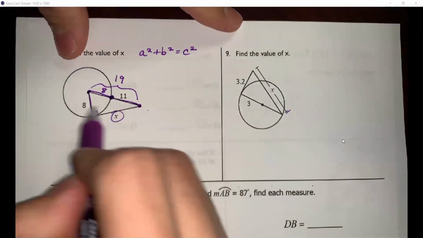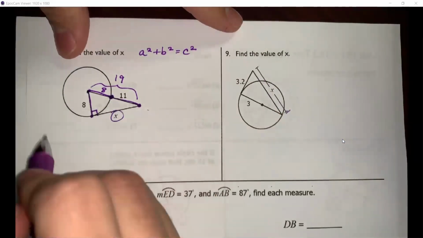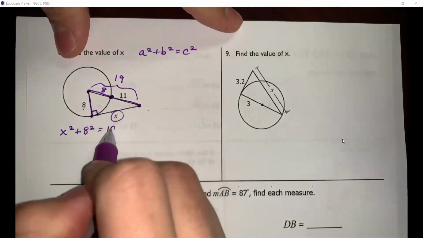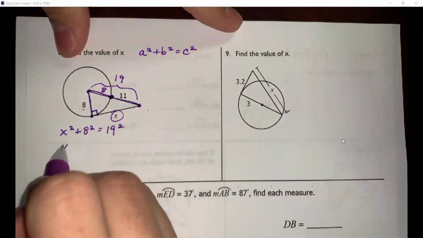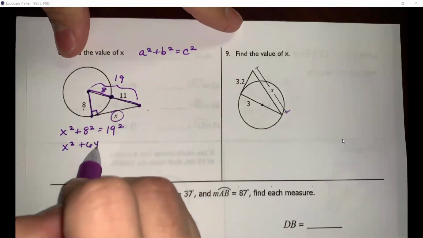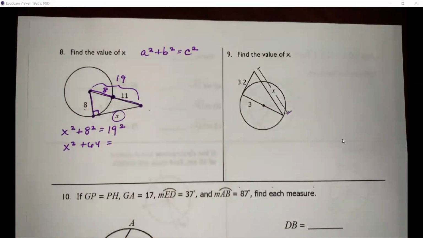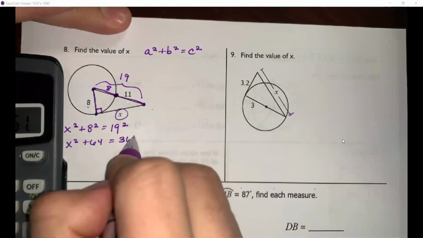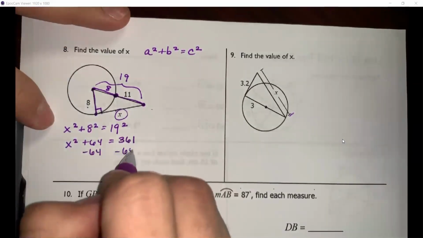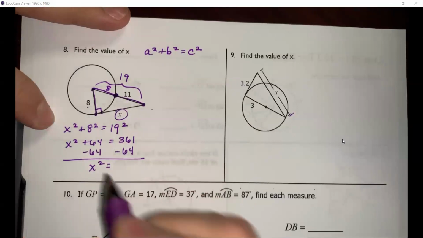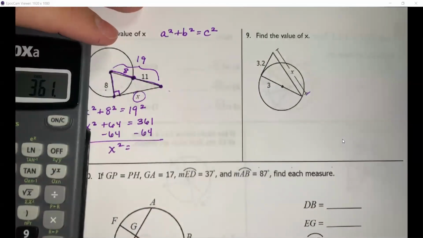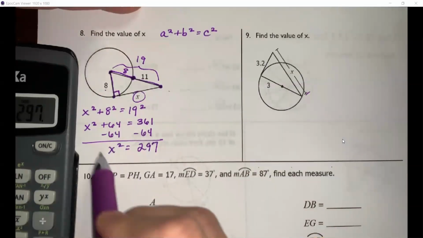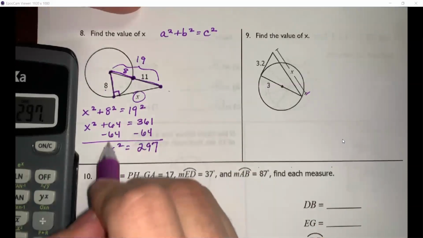It doesn't matter whether 8 or x is a or b. I'll just do x as a. So x squared plus 8 squared is equal to my hypotenuse squared. Now I have x squared plus 64 is equal to 361. Subtract 64 from both sides. X squared is equal to 297. So hopefully you guys know that in order to get rid of a square, use the square root on both sides.